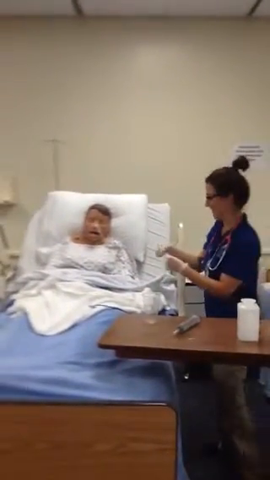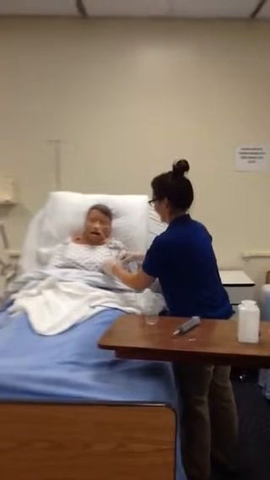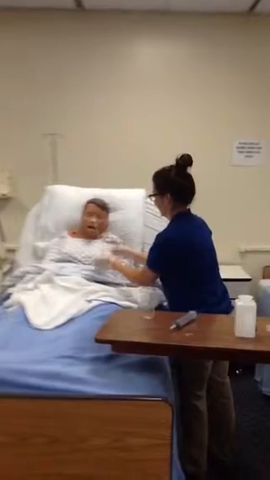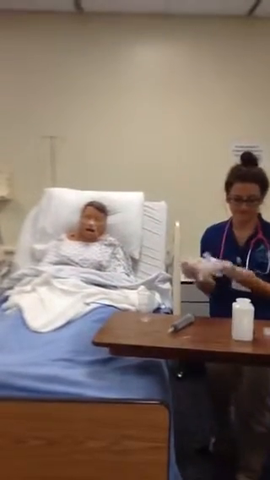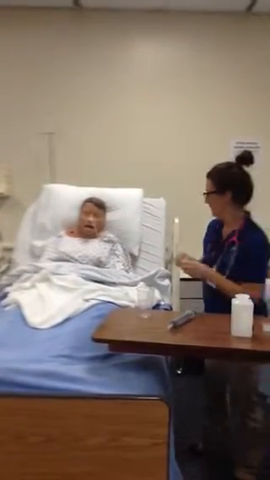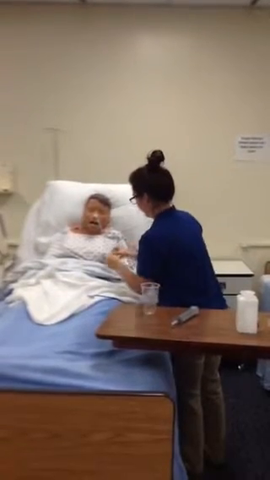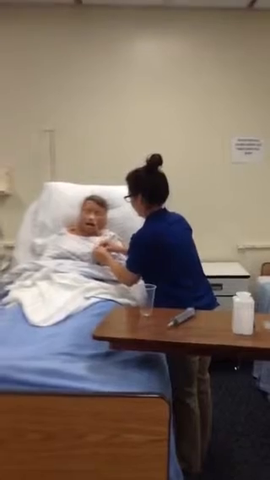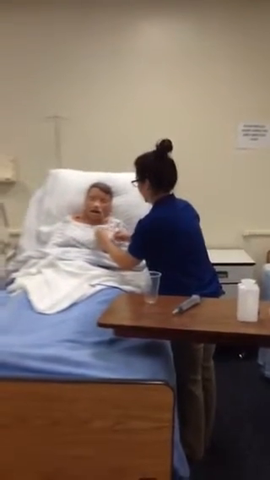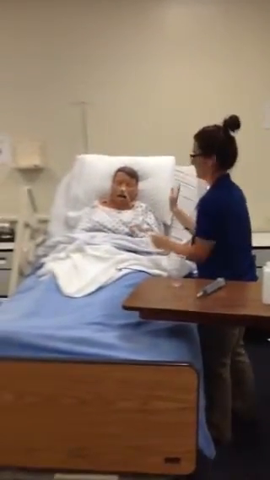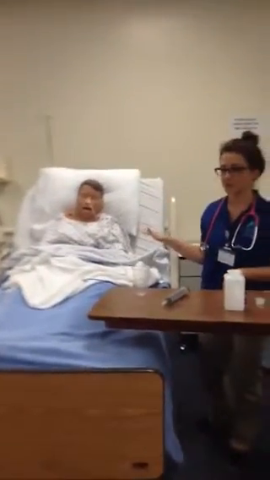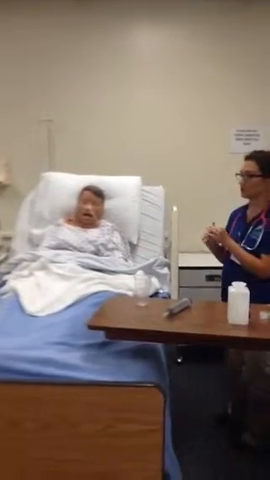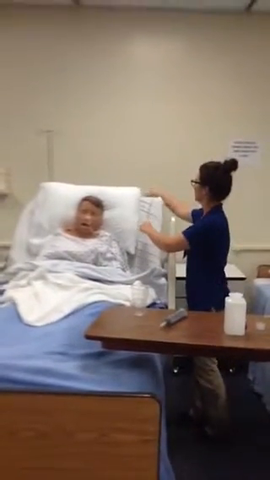Alright, so now I'm going to place the rubber band. And this just allows Mr. Wilson to be able to move his head without pulling the NG tube out. Now I'm going to attach the nasogastric tube to the suction source.